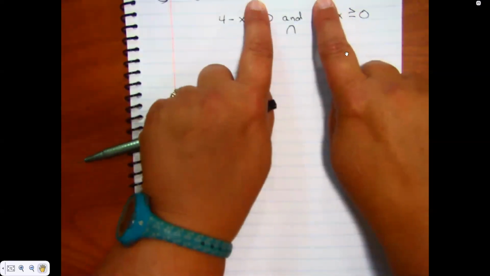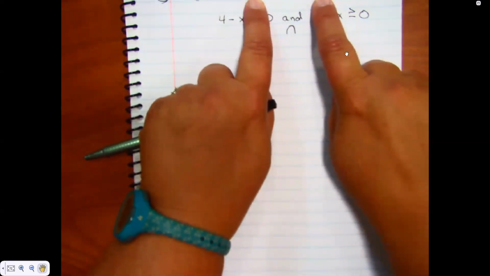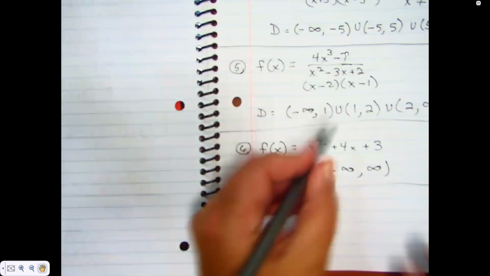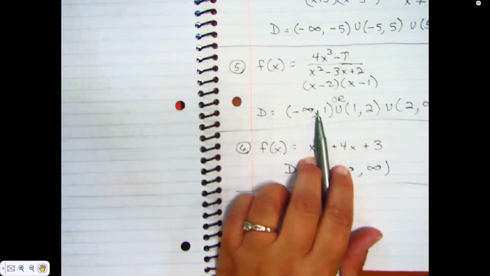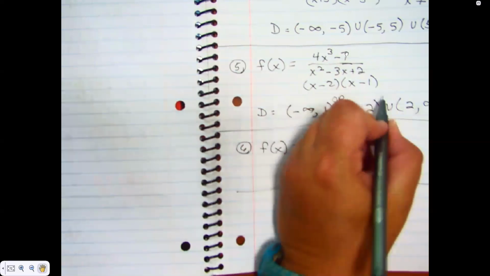This one just happens to be intersection because I want these two things happening at the same time. Think about it: union is the word or. It's okay if I pick 0, or it's okay if I pick 7, right? It's either one. I can't pick them at the same time. So it's one or the other.